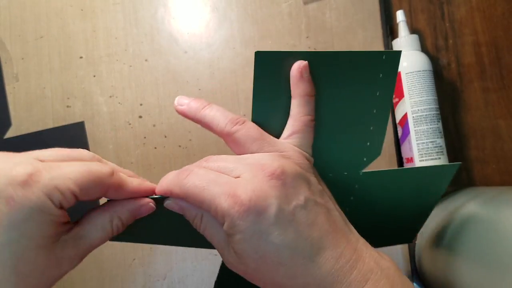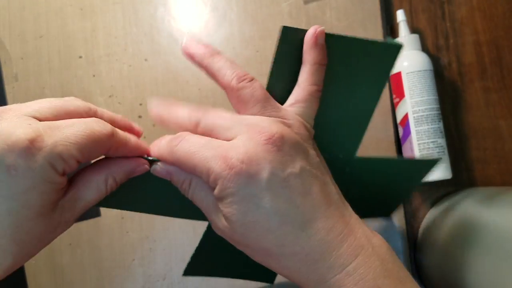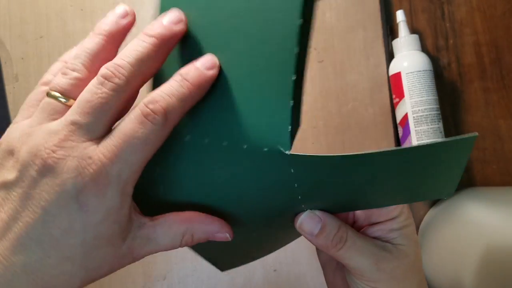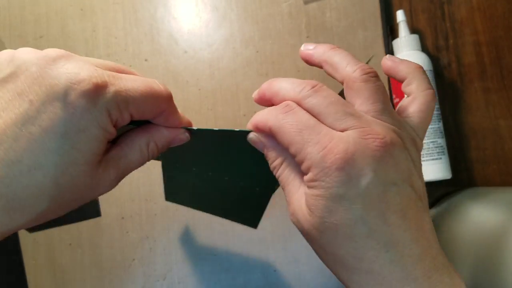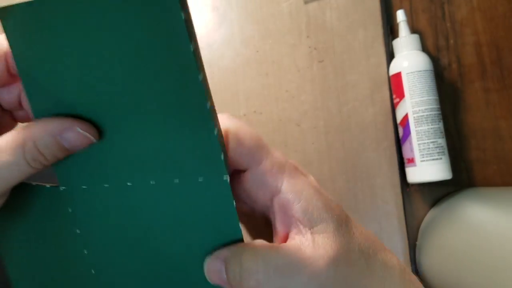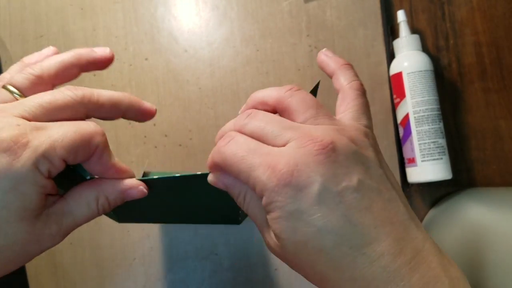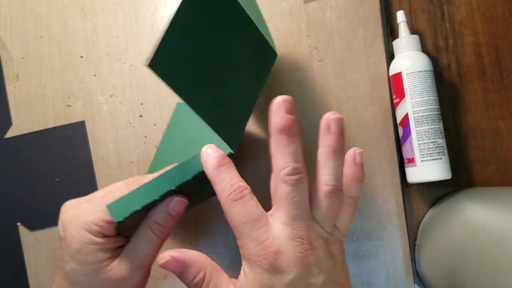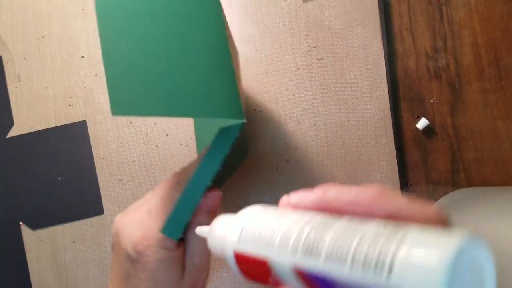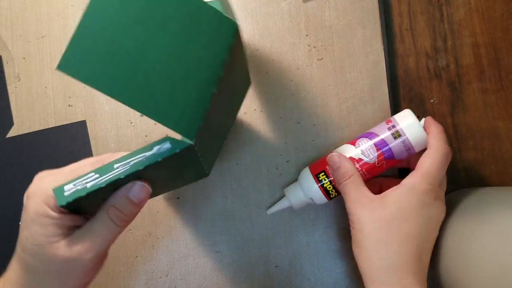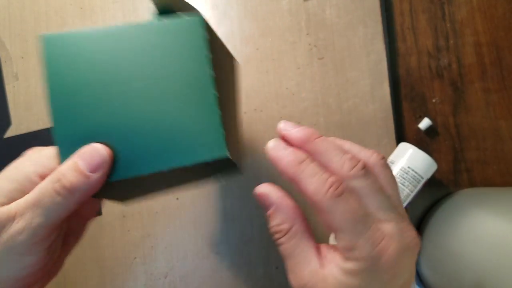Just going to fold these sides down. And then we're going to fold the sides like this, so it's folding in. Okay, and then we're just going to put some glue on the tabs and get this box put together. Just going to glue that. I'm just going to close it up, get it lined up nicely.